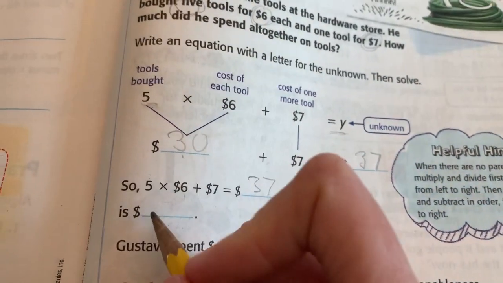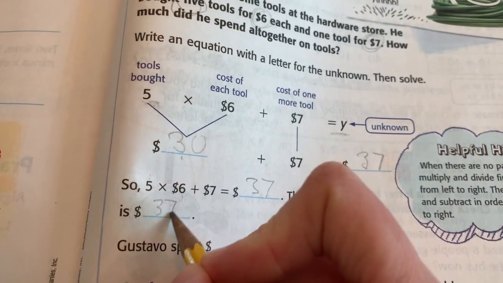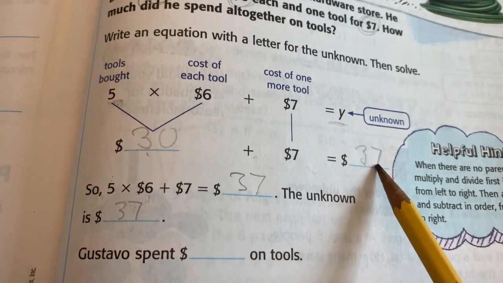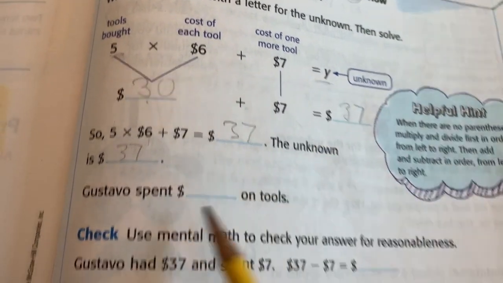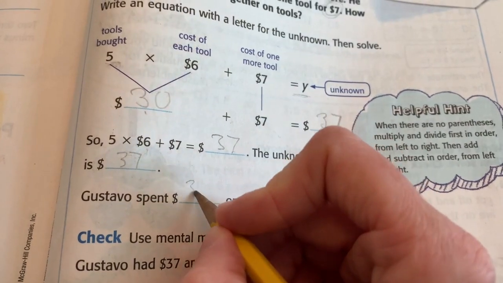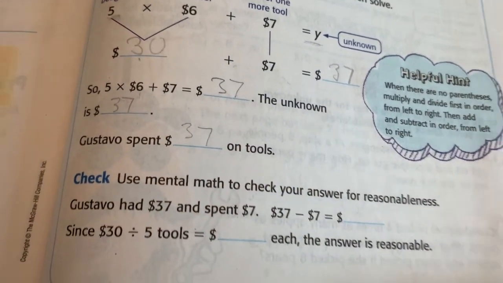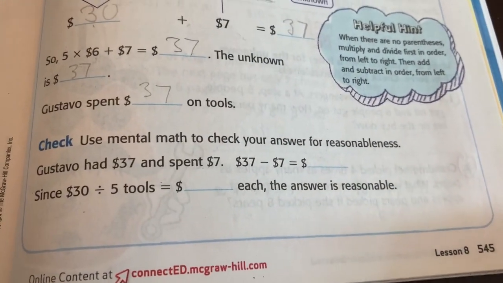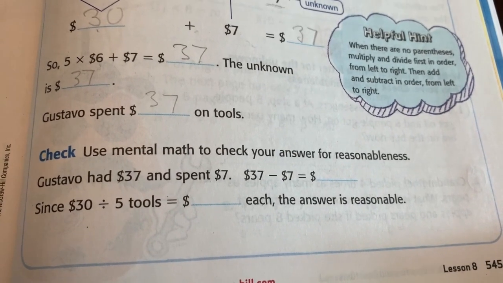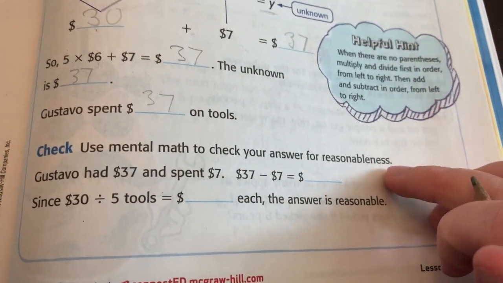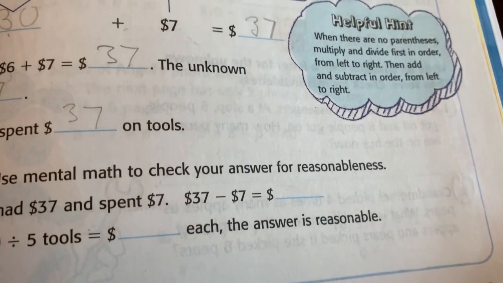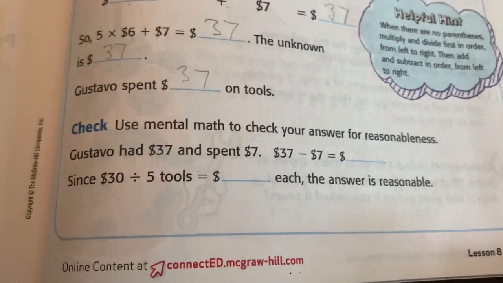Next step says, so if 5 times $6 plus $7 equals $37, the unknown is $37, right? That's how much we didn't know. Gustavo spent $37 on tools. Check. Use mental math to check your answer for reasonableness. This word, reasonableness: does our answer make sense?